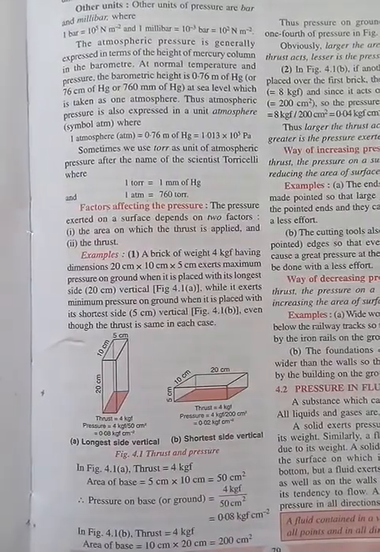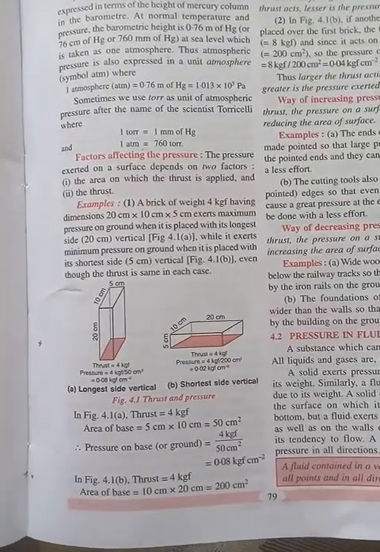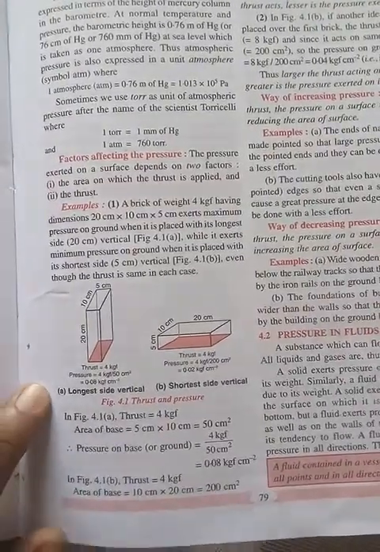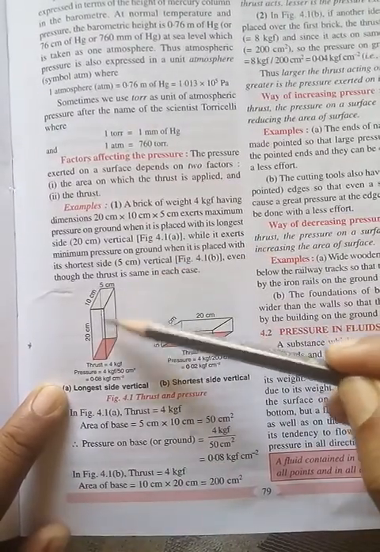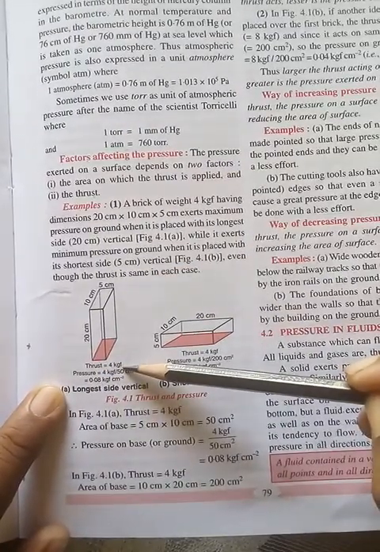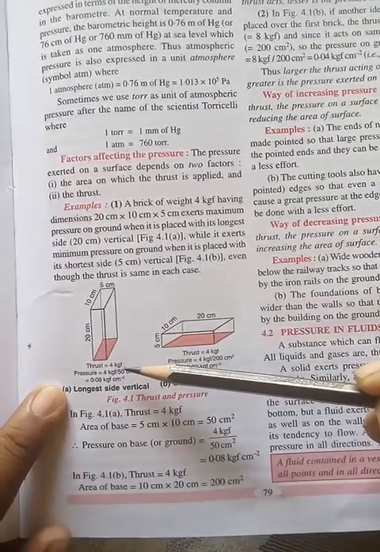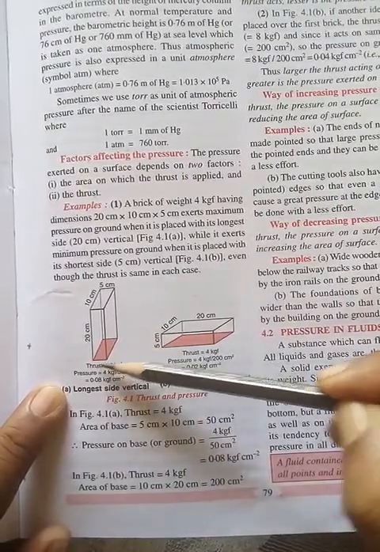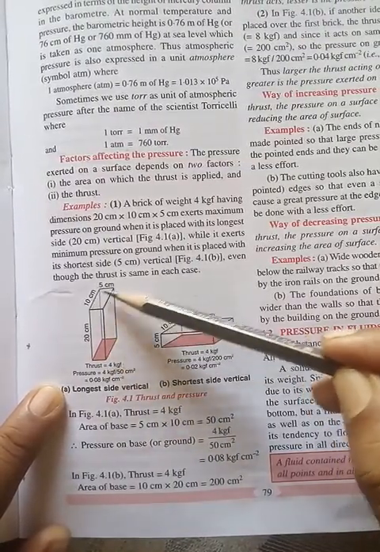Now look at this. They are trying to explain thrust and pressure with a diagram over here. It's a very nice explanation. Look at this block here. The thrust is 4 kgf. The weight of the block is the thrust, you know that the thrust comes from the weight. So the thrust is 4 kgf. Now that's your block over there, 20 by 10 by 5.